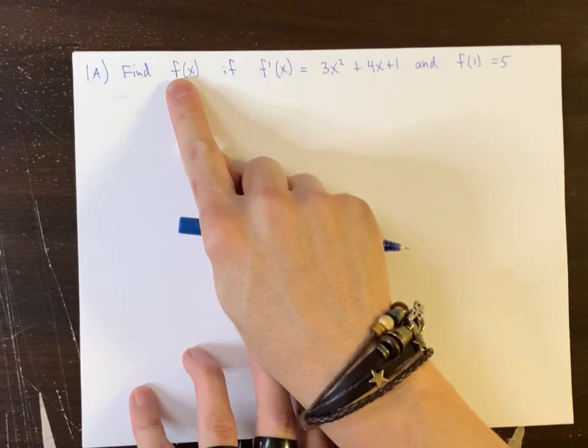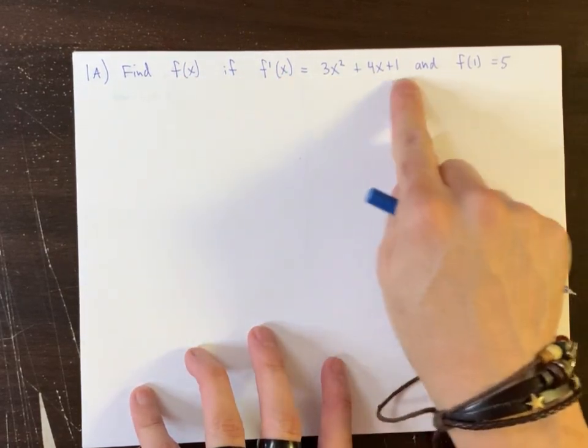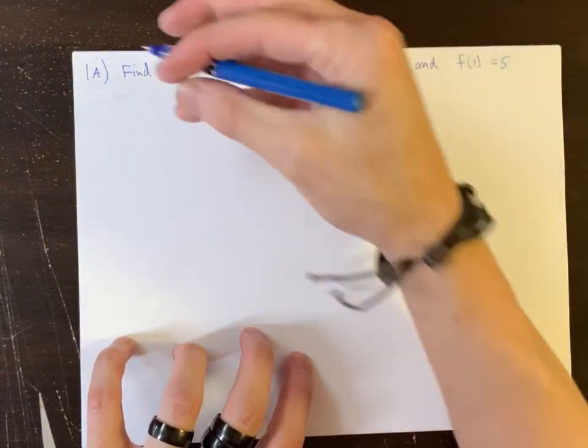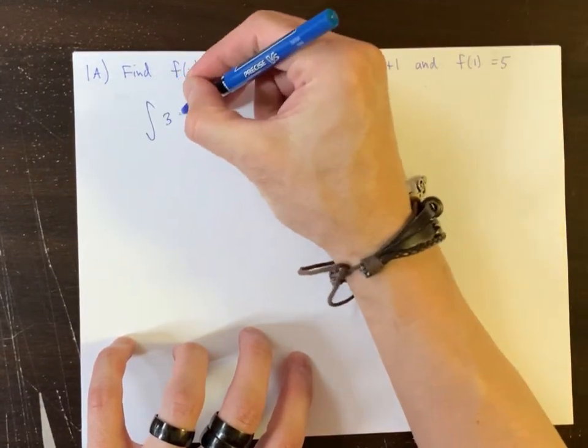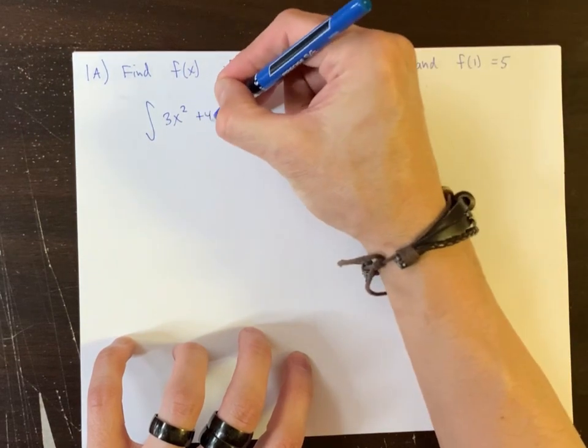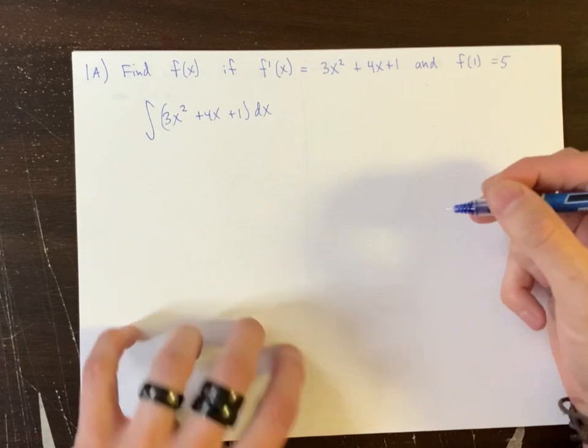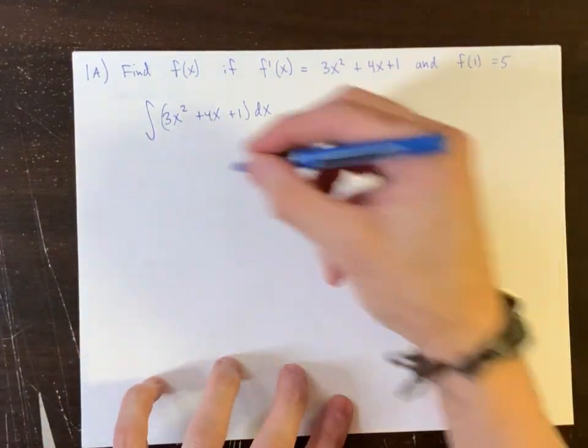So we want to find f of x given that the derivative of it is this, with this initial condition. So we essentially want to take the antiderivative of this function. And so why don't we apply term by term integration? So let's take the antiderivative of each of these pieces.